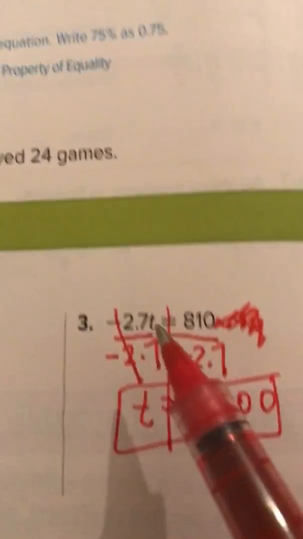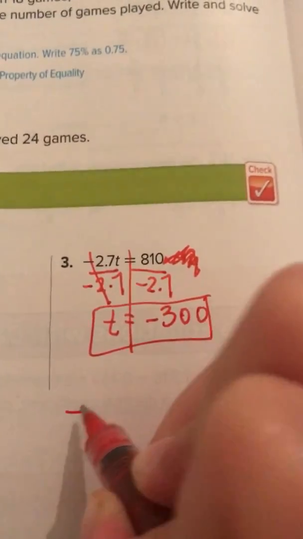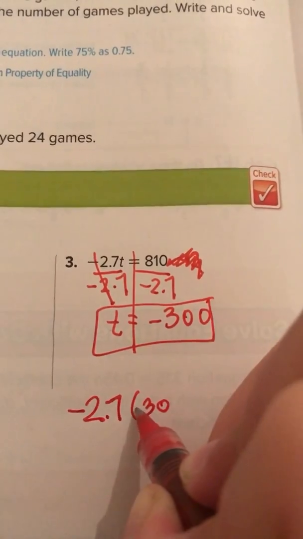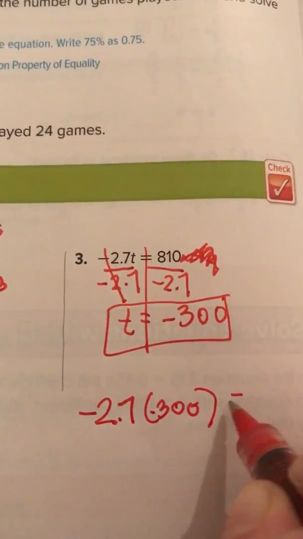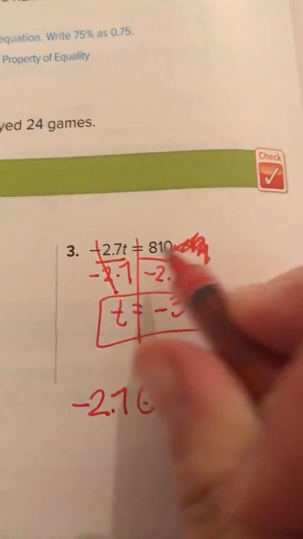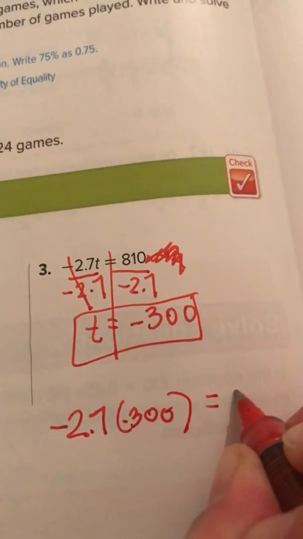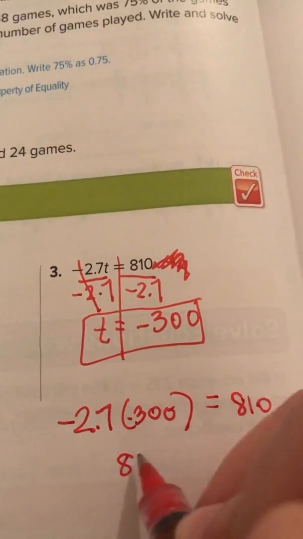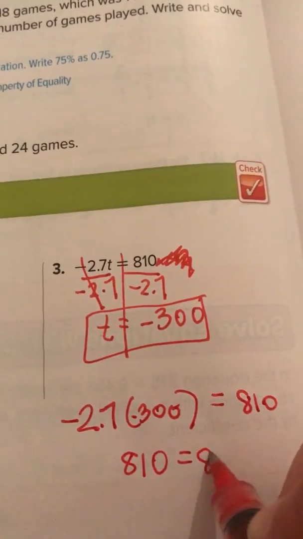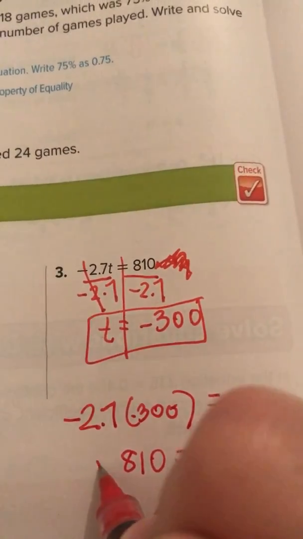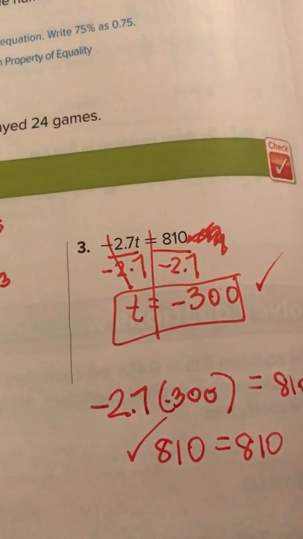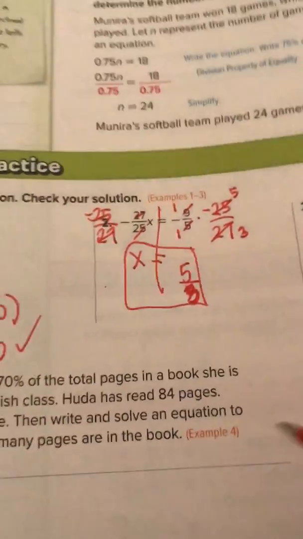And again, I can check my answer because if I do negative 2.7 multiplied by negative 300, if that does not give me 810, then I know that I have the wrong answer. Okay, so I'm going to multiply here, and I would get 810 like I need. 810 does equal 810, so I know that my correct answer is negative 300 from the final answer.